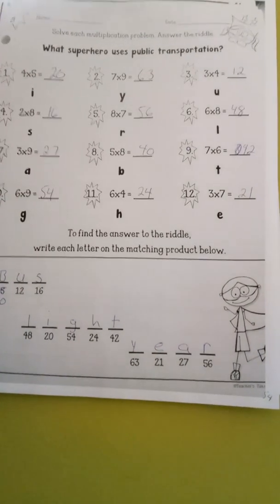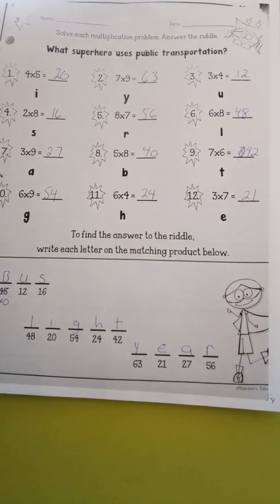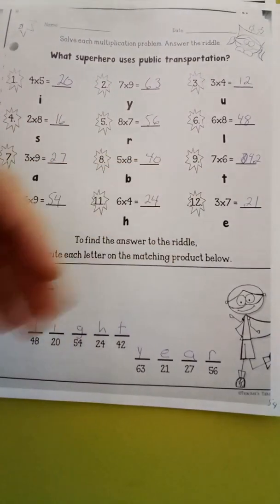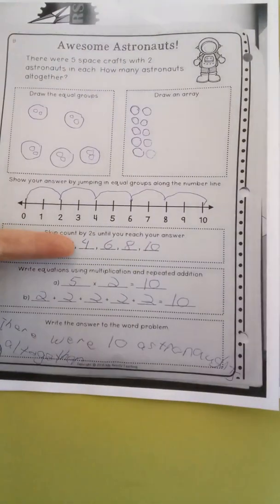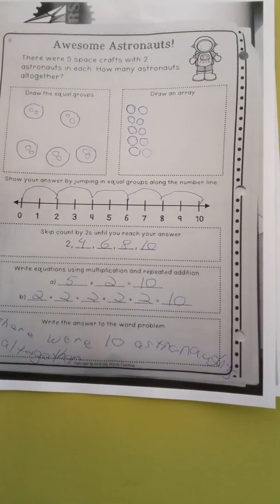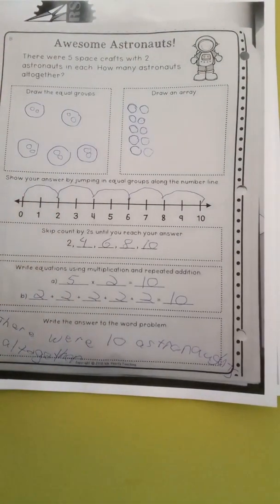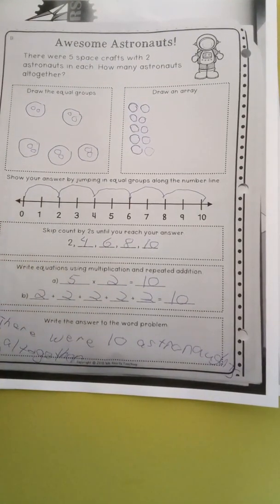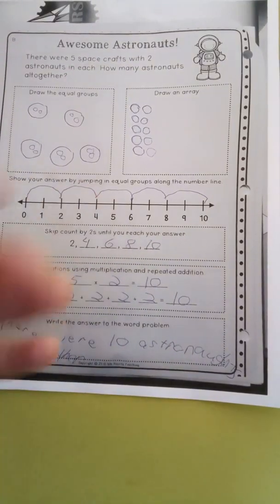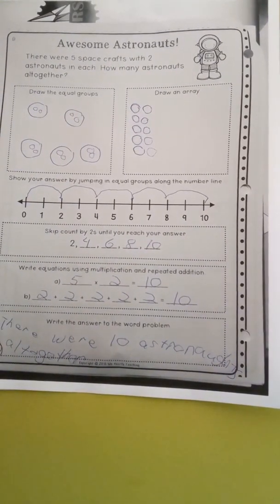So if you did all that perfectly fine, then go on to the show what you know. This is a fun page, okay? The ones that I want you to focus on are these 2 pages here, okay? So these pages, as long as you know how to draw the equal groups, draw the array, do the number line, if all that's fine, then go on to show what you know, okay? And when you're done show what you know, hand it in. These ones I don't need to see. These are just practice, and we just took them up now, okay? All right, talk to you guys later.